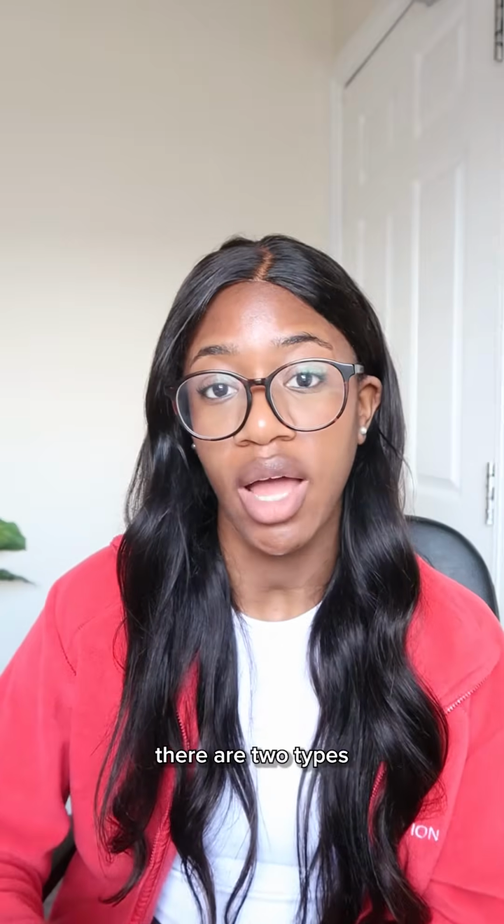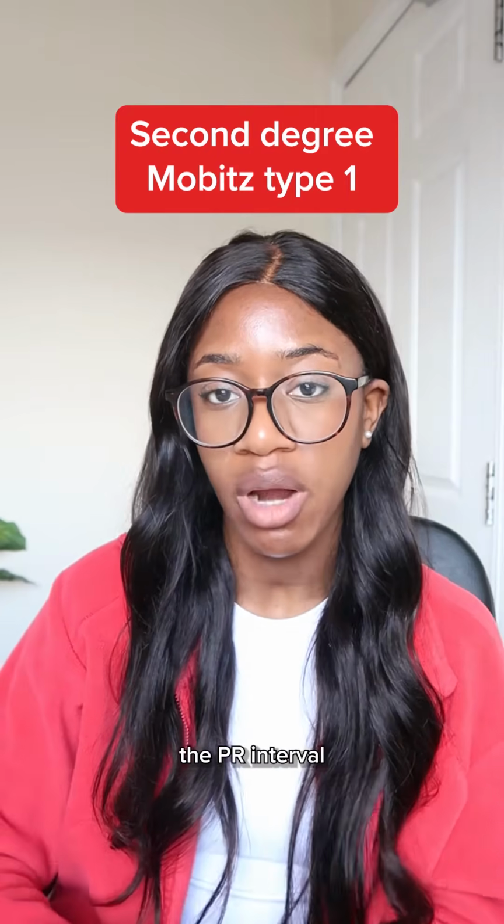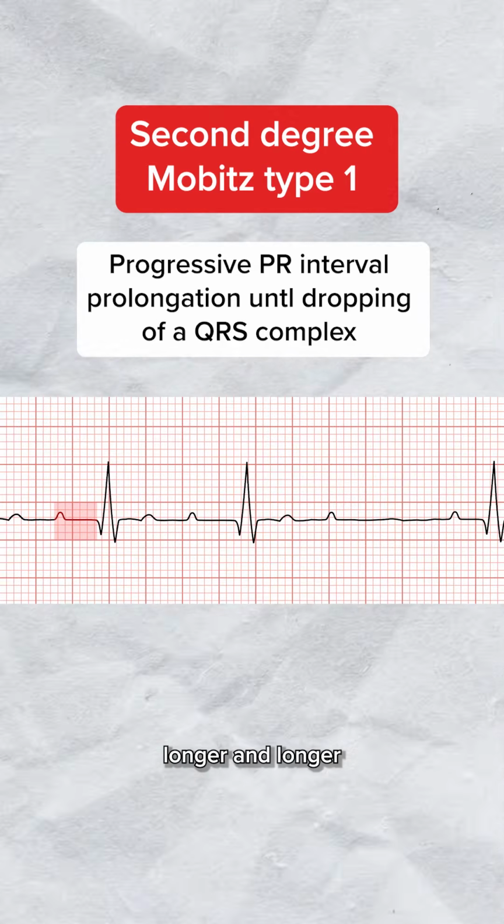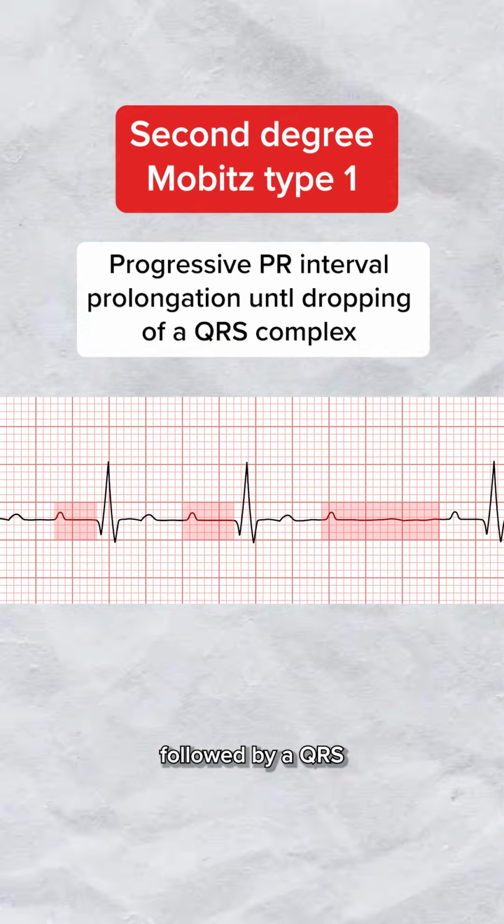In second degree, there are two types. Starting off with type 1, in this heart block, the PR interval is also prolonged, but it gets progressively longer and longer until a P wave is no longer followed by a QRS.